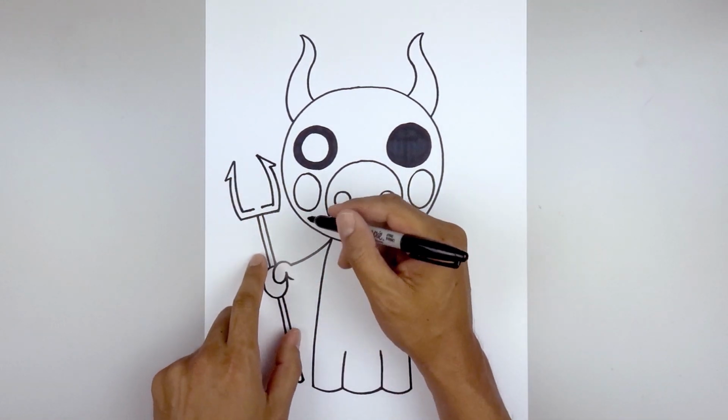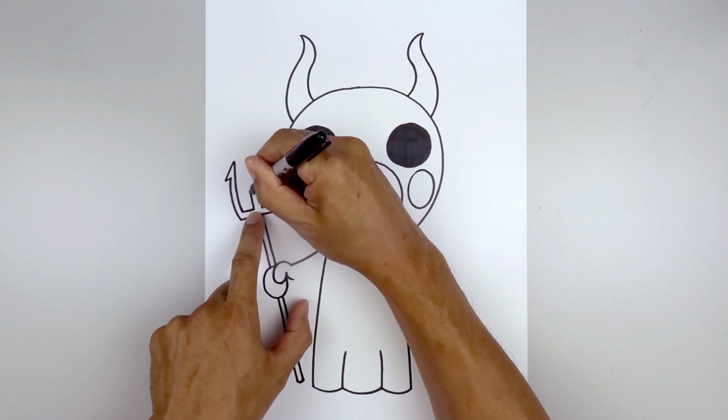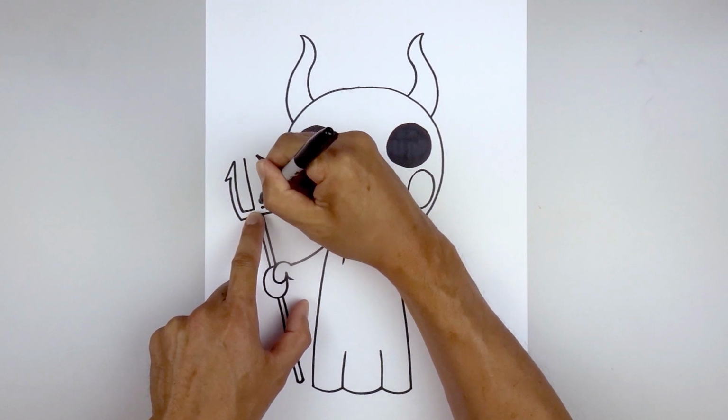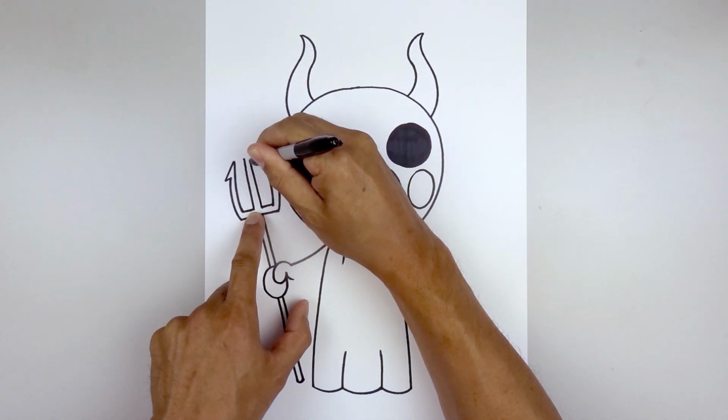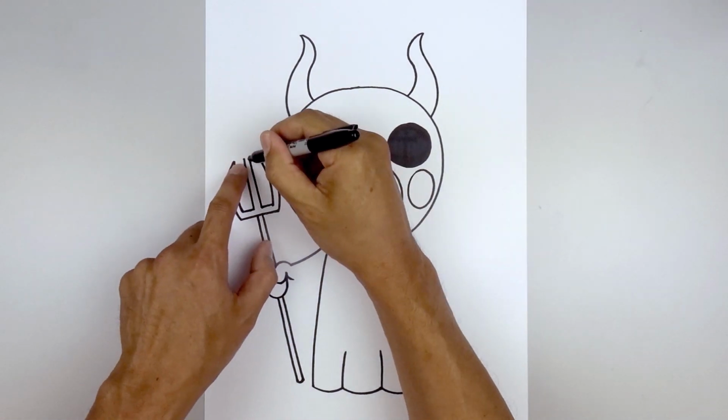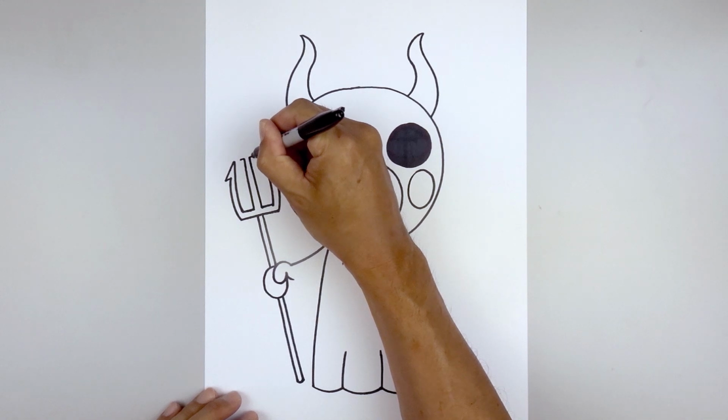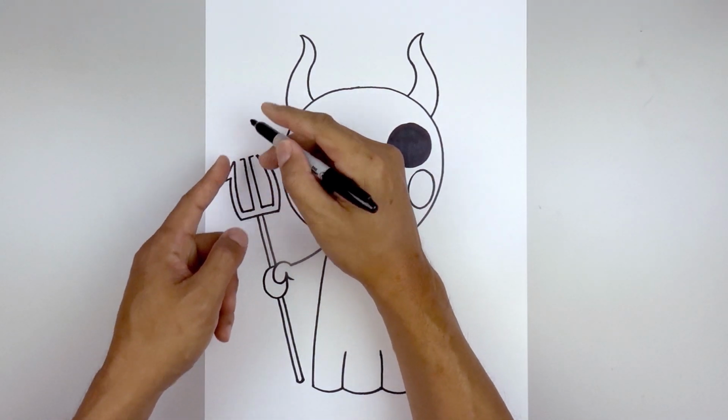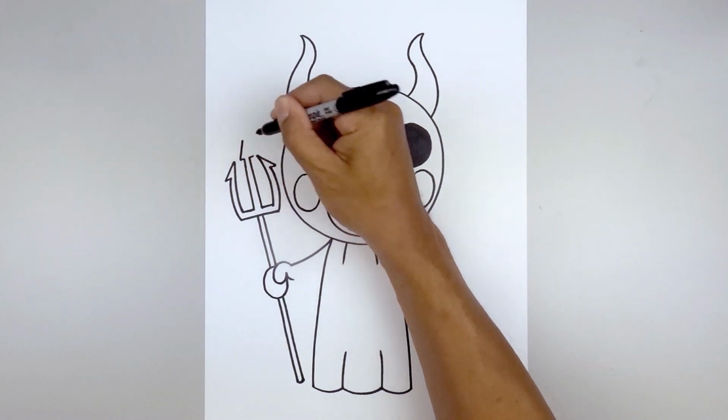Let's draw the center of the pitchfork. Starting from the left side, draw a straight angled line going all the way up towards the top. We'll do the same thing on the right. Let's go out with a short line towards the side. And we'll go up and in towards the center point with a straight line.